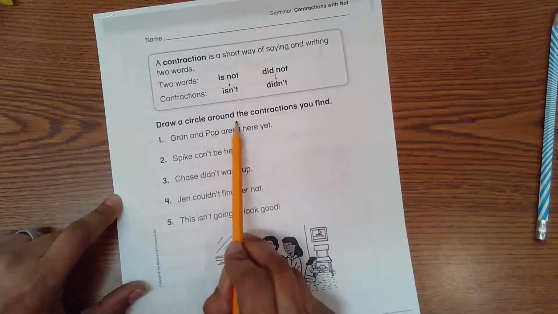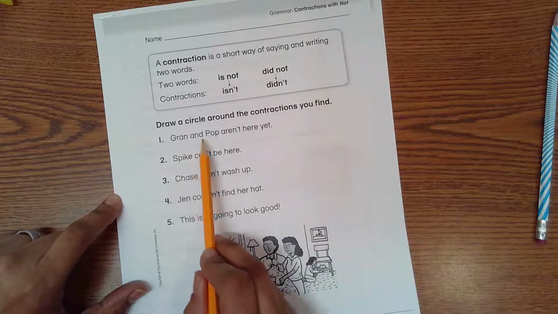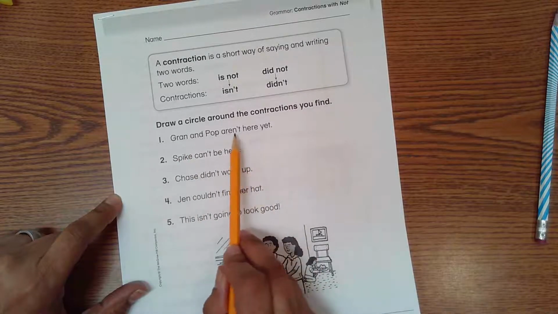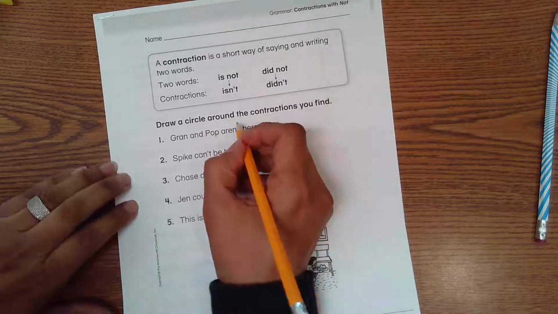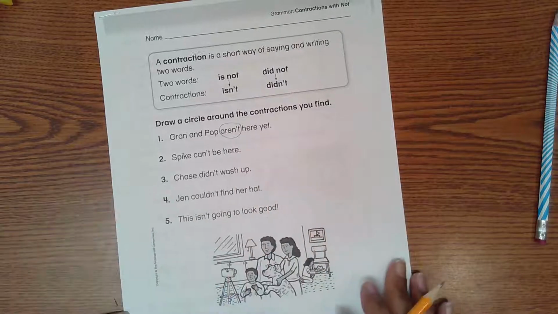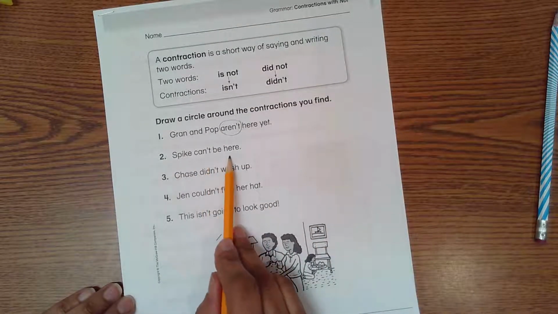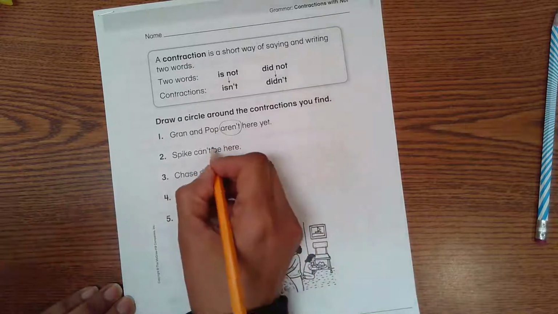Draw a circle around the contractions you find. Number 1: Gran and Pop aren't here yet. Aren't here. That's the contraction for are not. So this is my first contraction, and I'm circling it. Number 2: Spike can't be here. Spike can't be here. So this is my second one.